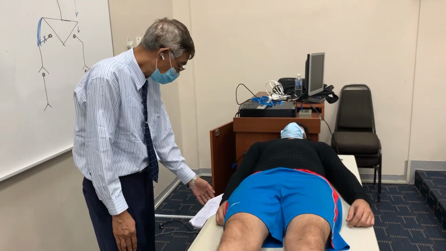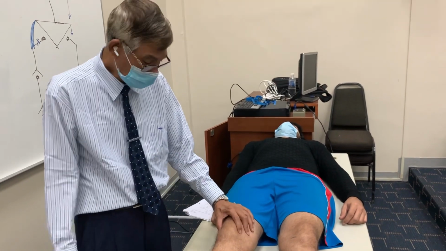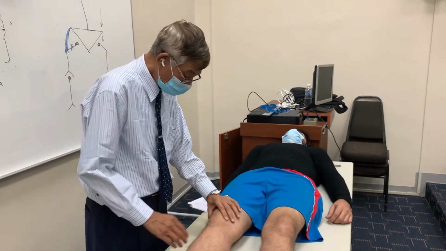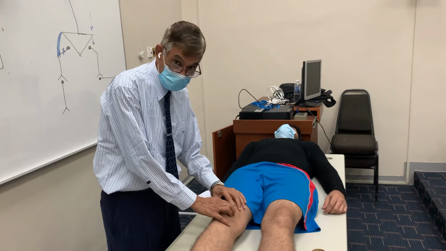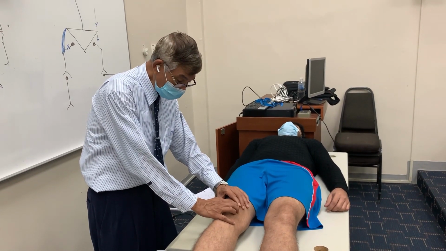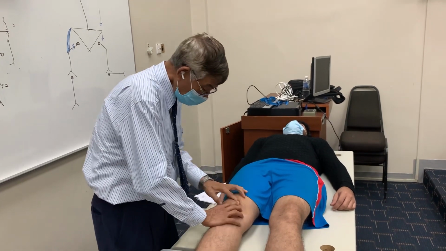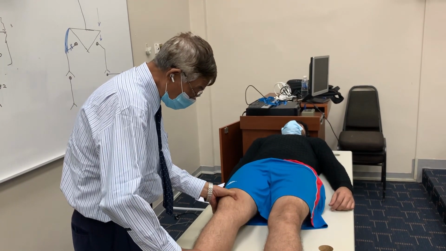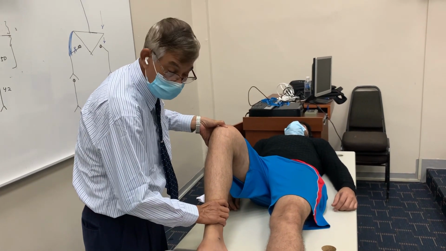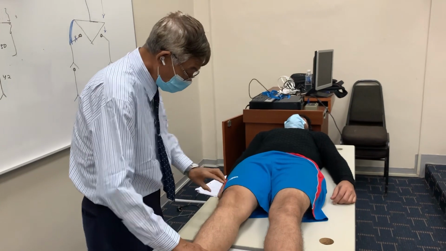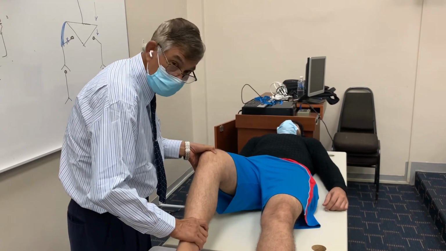Okay, next, the apprehension test. So you push the patella laterally, then slowly flex the knee. Say again: push the patella laterally, then slowly flex the knee.